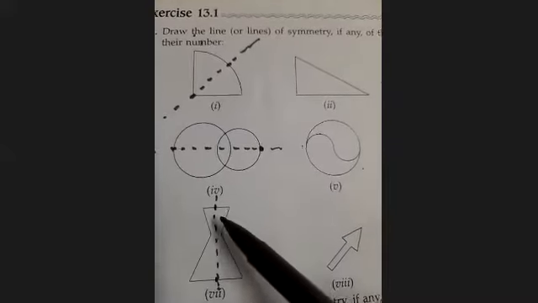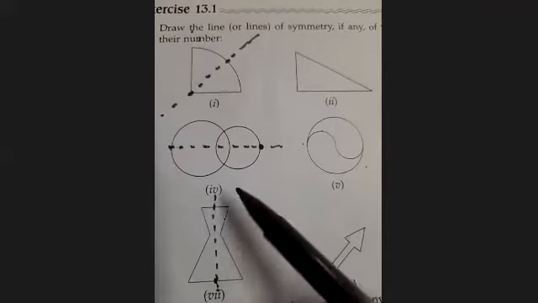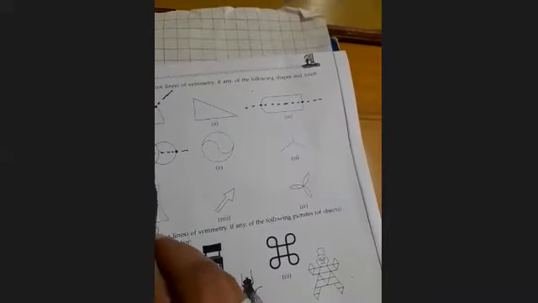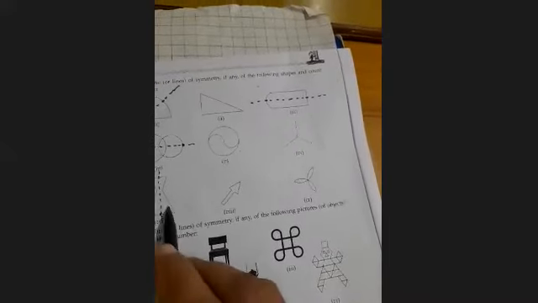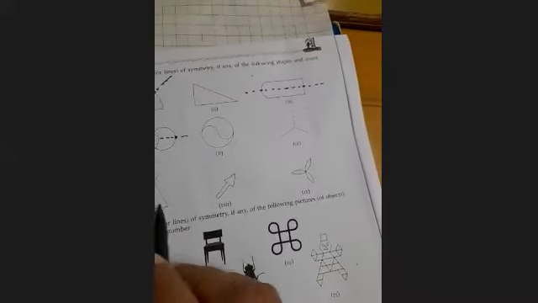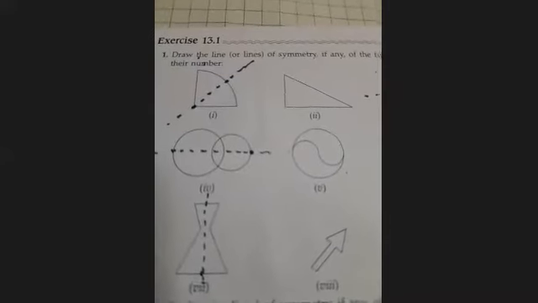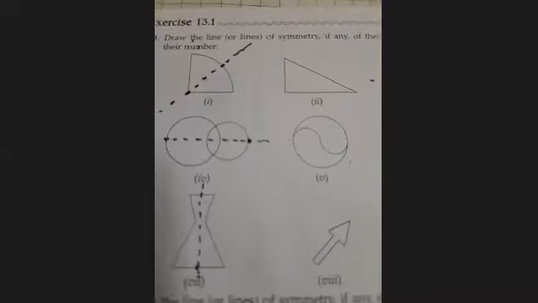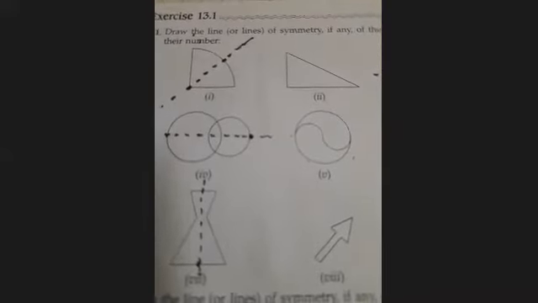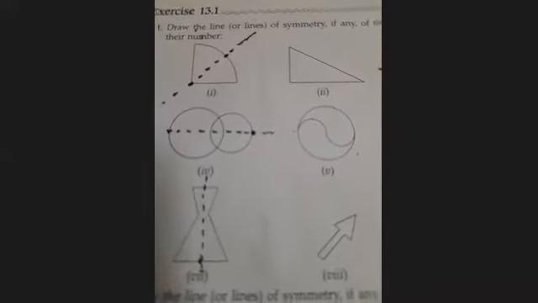Now fold it vertically. Fold this paper. This half space covers this one, and this half space covers this one. The same lines cover themselves and the half portion. So in the seventh part, we have one line of symmetry.